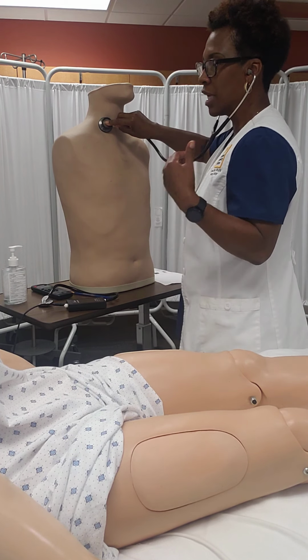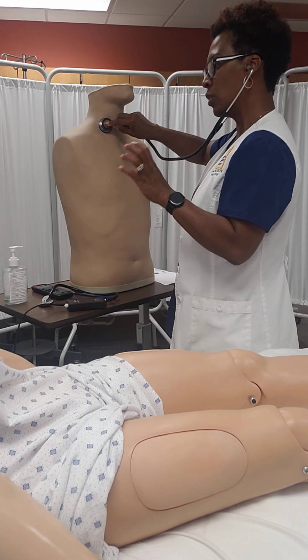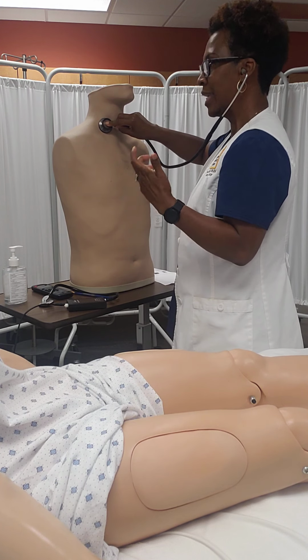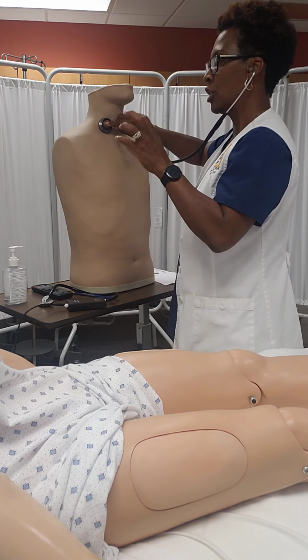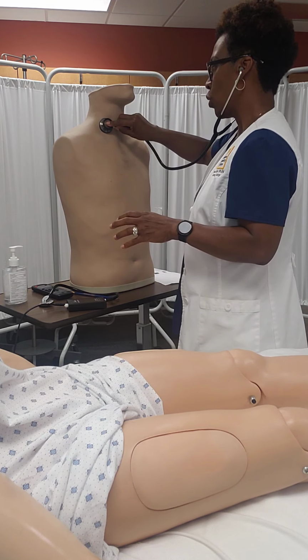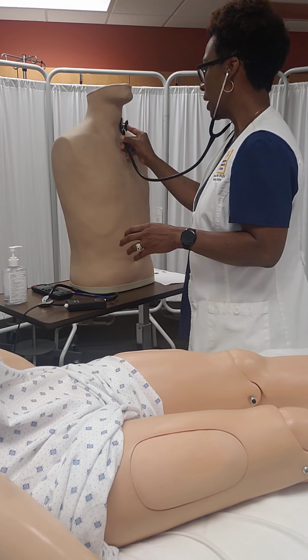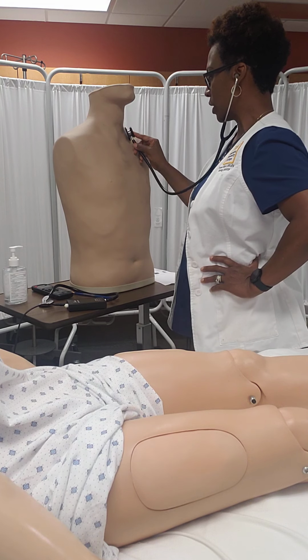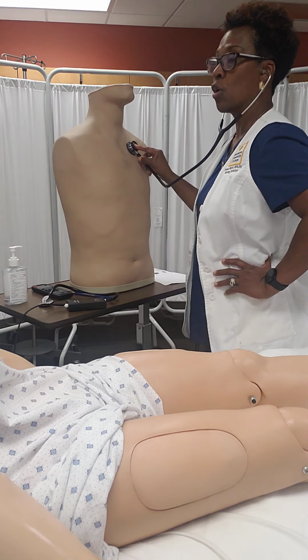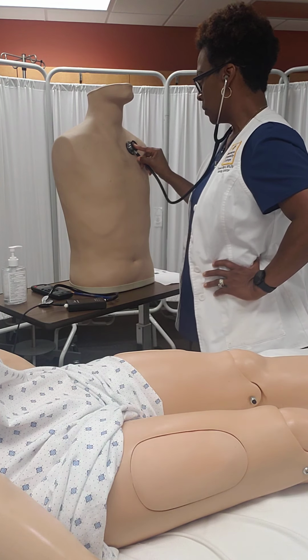We don't move our stethoscope until the patient has fully expelled the air out of their lungs. We want to be able to hear a full inspiration and expiration. So we move our stethoscopes again, and we just follow the pattern as you have on your PowerPoint presentation.